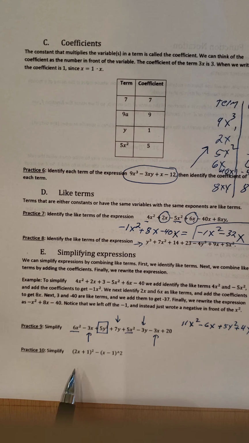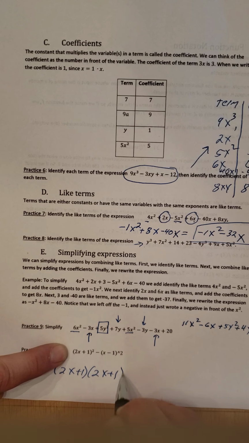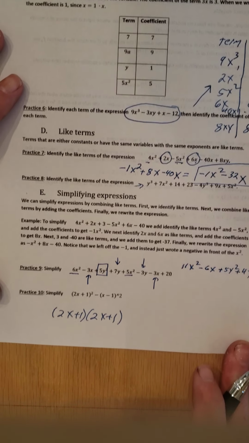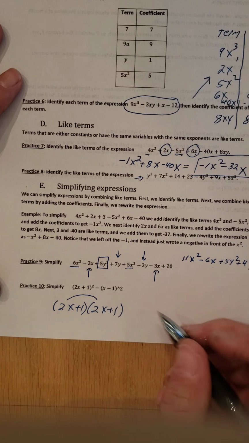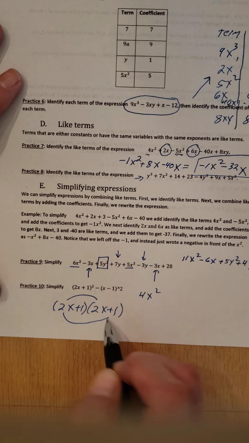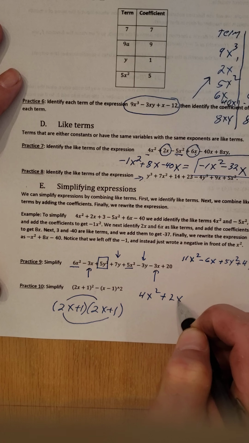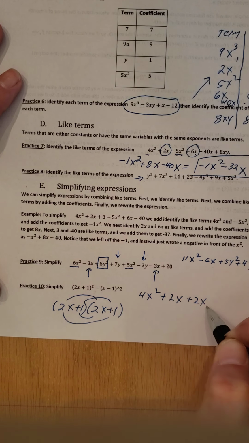All right. Number 10. If we're trying to simplify this, this goes pretty far back into algebra. 2x plus 1 squared becomes 2x plus 1 times 2x plus 1. Let me move this up a little bit. And I have to use FOIL here. 2x times 2x is 4x squared. 2x times 1 is 2x. 2x times 1 is 2x. 1 times 1 is 1.